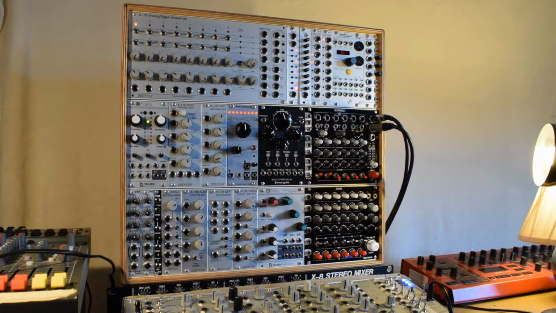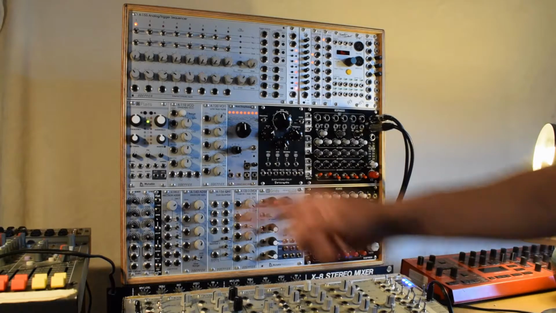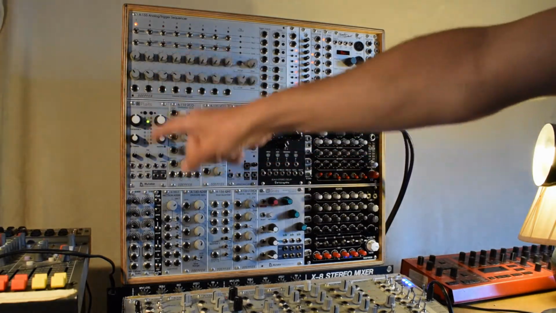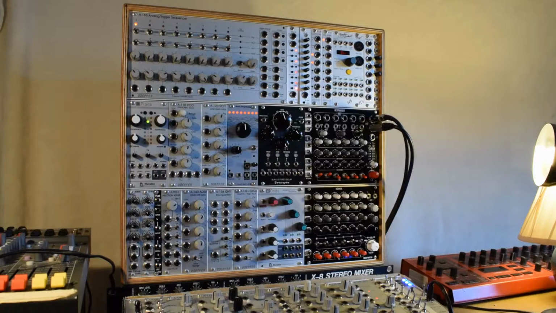So what we're going to do is start off with an oscillator. Here we have a couple of oscillators that we looked at in the overview. An oscillator is a module that actually produces sound. The sound's pretty basic, as you'll hear in a minute.